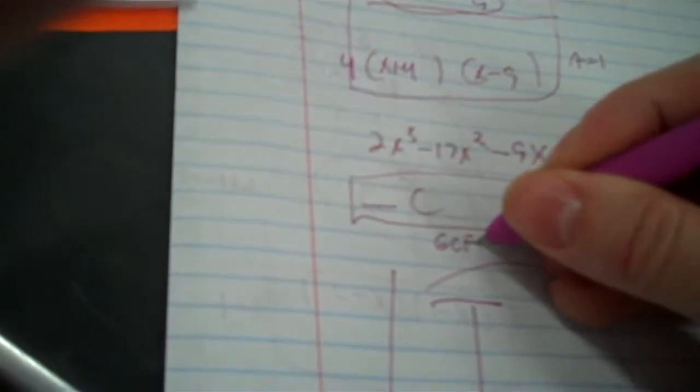Then we'll have to factor this, the 2x to the third minus 17x to the second minus 9x, okay? So that's a GCF table because there's 3 terms. Okay, 2, 17, and 9, those would only be in the first row. It would be 1, but you need 1x because there's an x at the end that we need to factor out.